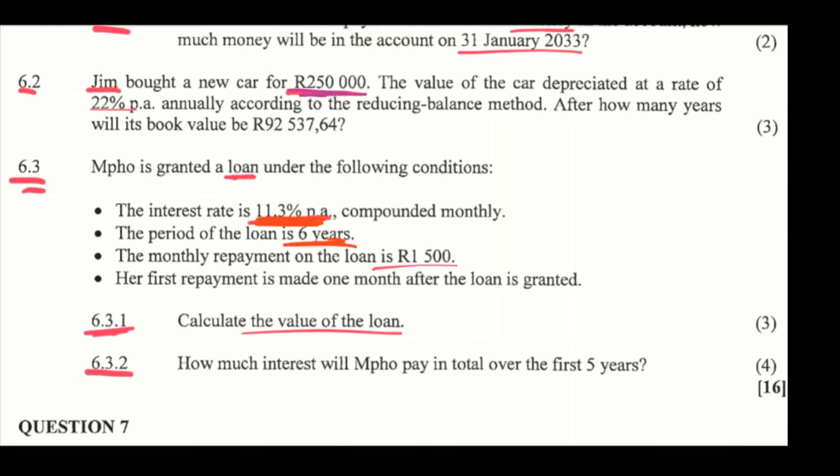6.3.2, how much interest will Mpo pay in total over the 5 years? So what we're going to do is identify the amount of interest that would be paid for this loan. We already know the loan, and we already know how much is being paid, 1.5 per month. So let's first identify.